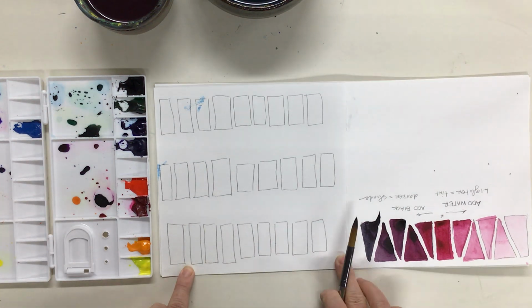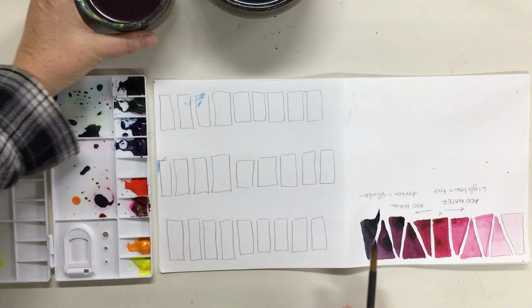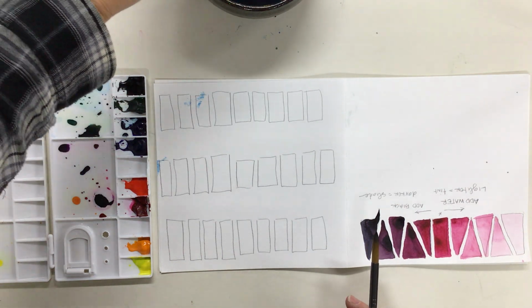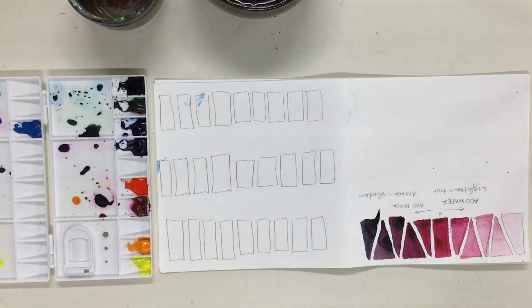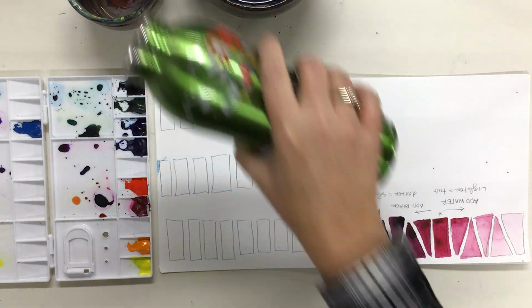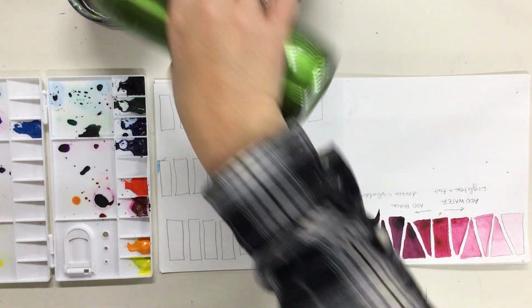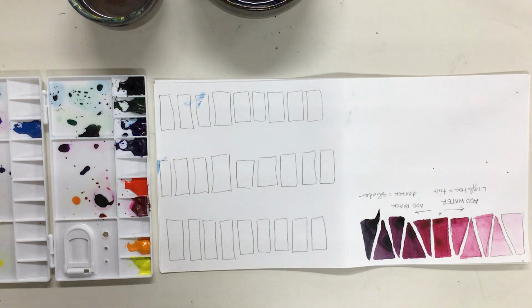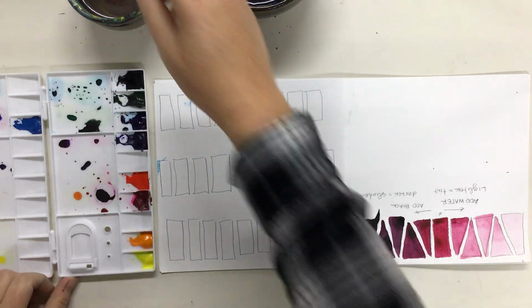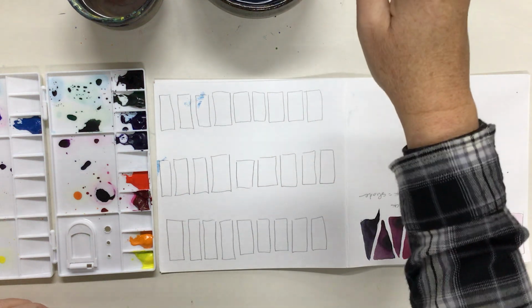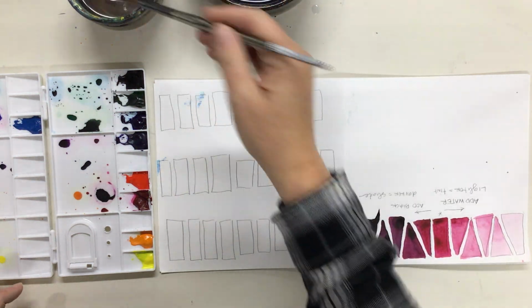So I'm gonna start down here, and I'm going to do the yellow and purple. Give myself some clean water. Remember, if you have dirty water, it really changes your colors. So I'm going to start with yellow and purple.